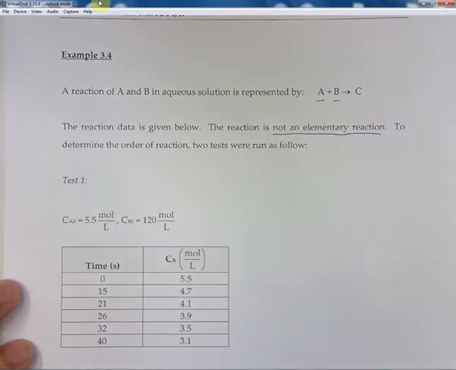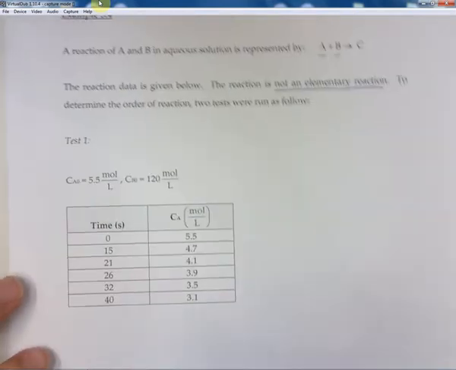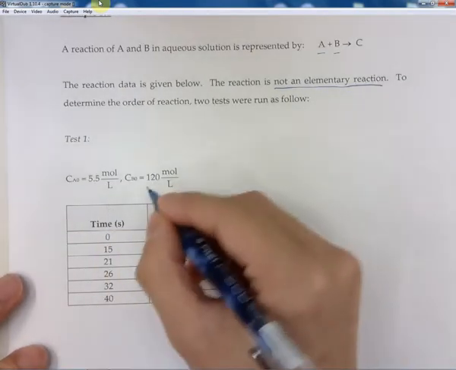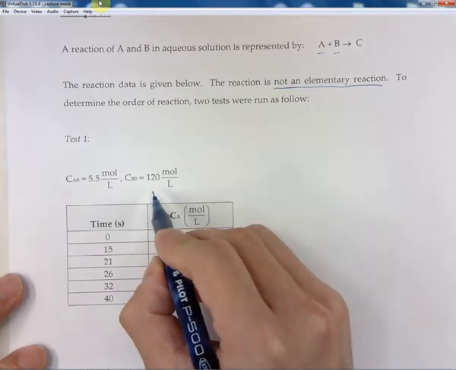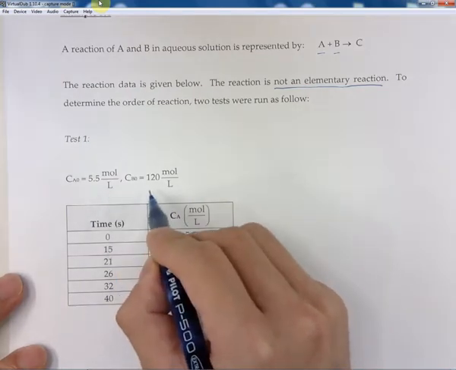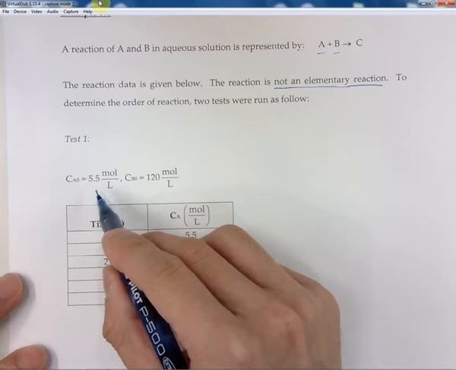To determine this, two sets of experiments were run. In the first test, Cb naught is 120 mole per liter, which is greatly in excess compared to Ca naught.